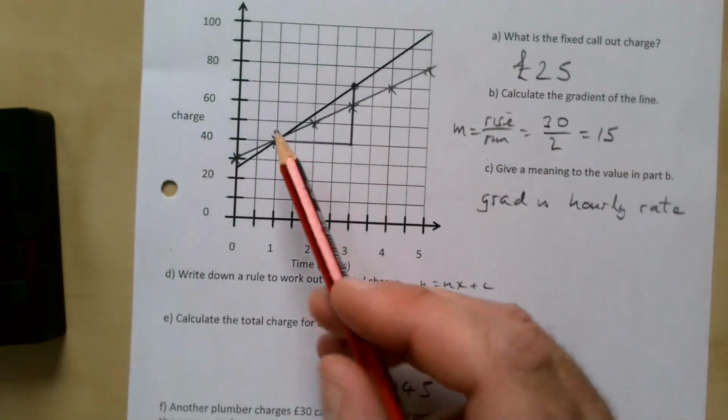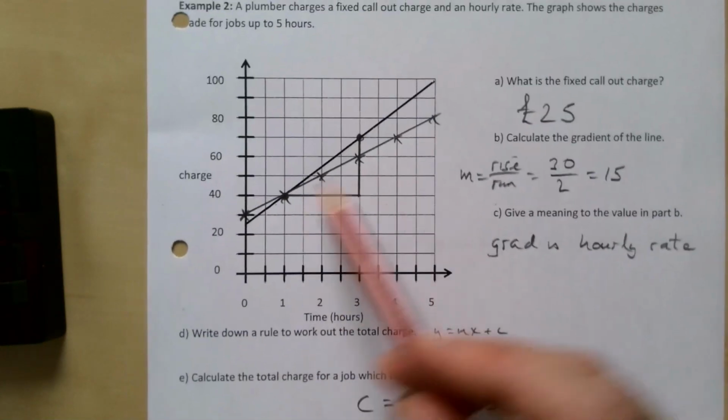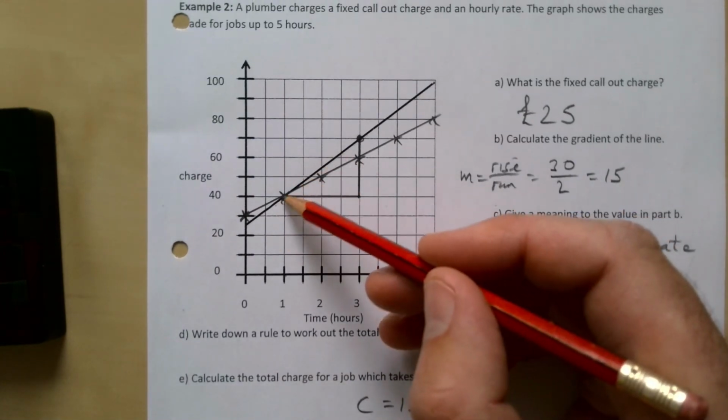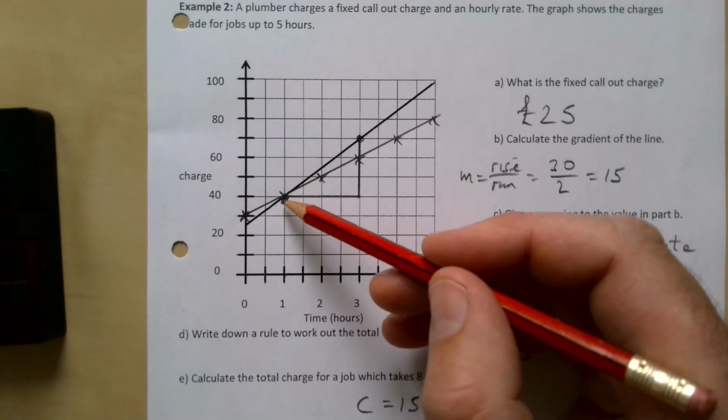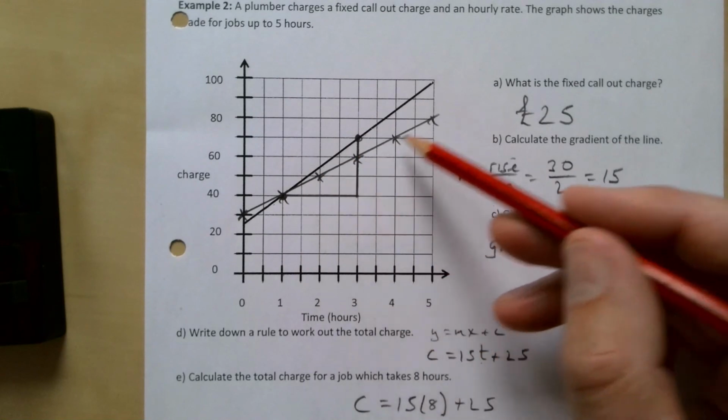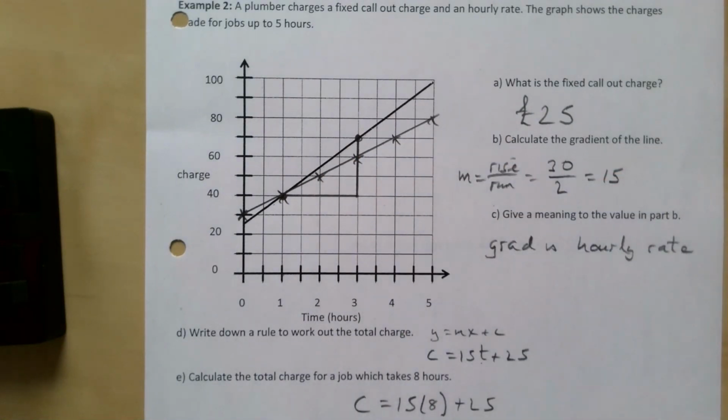We've done that. Just incidentally, sometimes you might get asked this at GCSE, you know, who's going to be cheaper. So after 1 hour, the same price. If he's out for less than an hour, this guy's going to be dear. Otherwise, he's going to be cheaper, because it's only at the hour time that the price gets a wee bit lower. But that's the way you work those out.